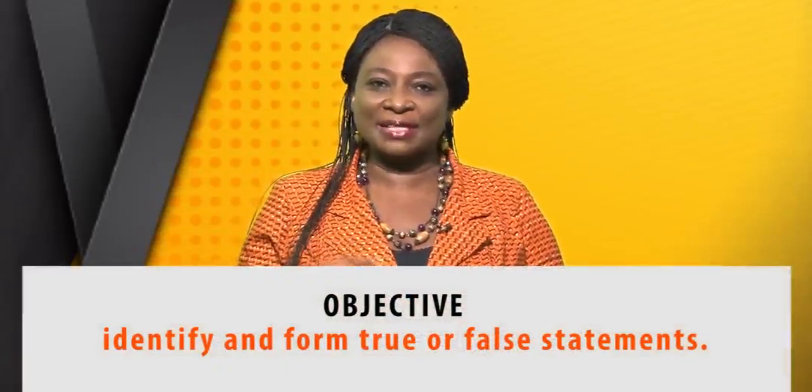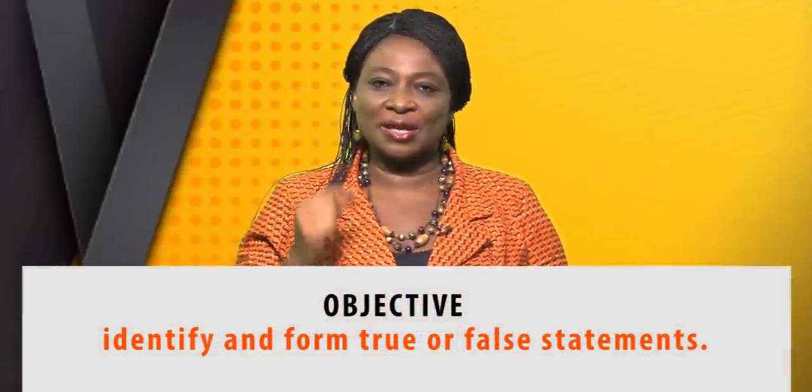Today we are going to start with a discussion on a new topic called logical reasoning. In our previous lesson, we discussed distances of arcs of spheres. Today, we want to look at a subtopic under logical reasoning, referred to as statements. By the end of this lesson, you should be able to form and identify true or false statements.